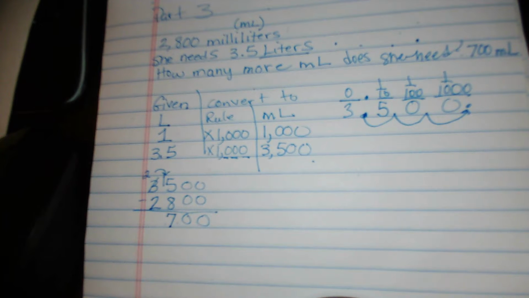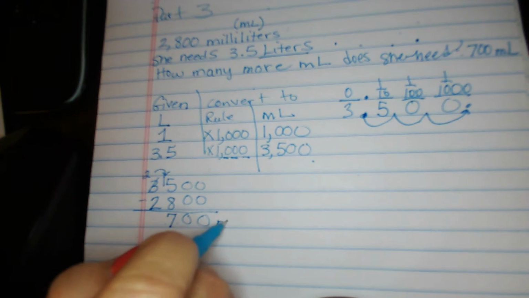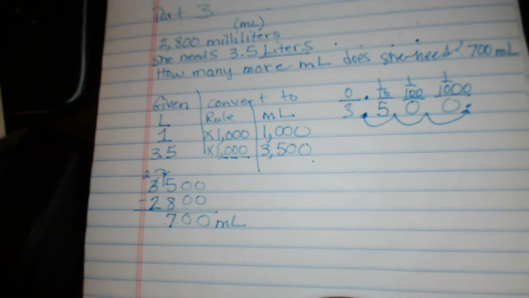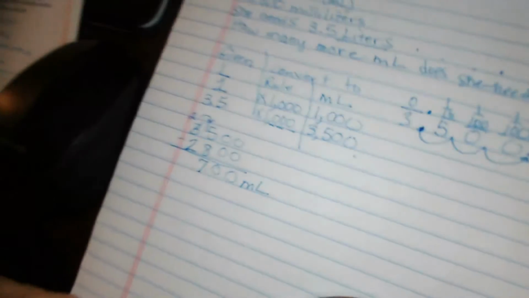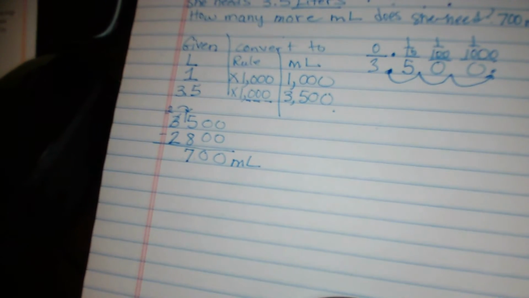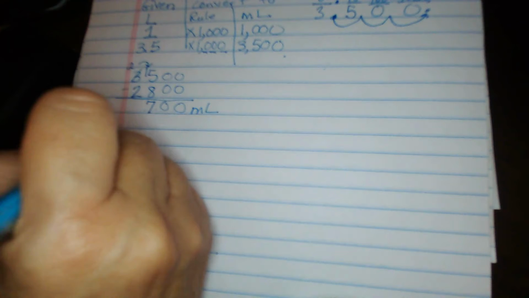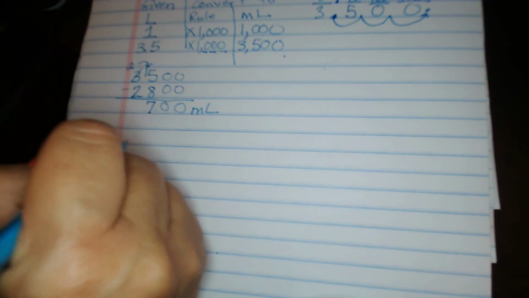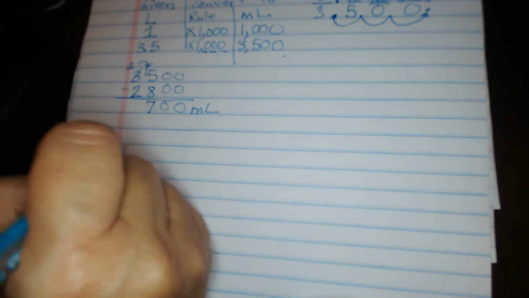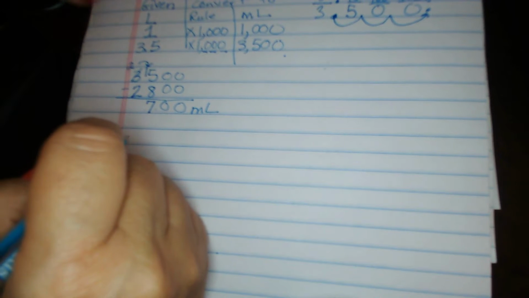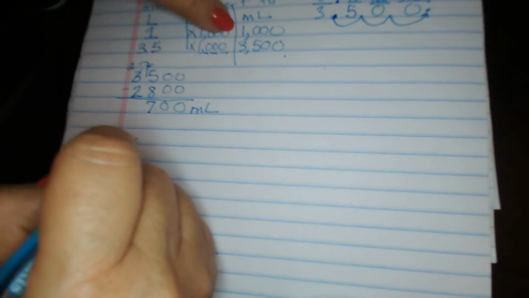Okay, so we got that part down. Then it says, how many liters is that? So if this is milliliters, I need to change this over to liters. Okay, so now I went from liters to milliliters.